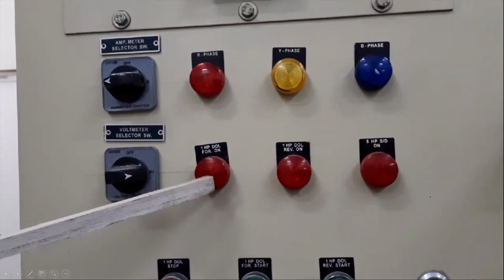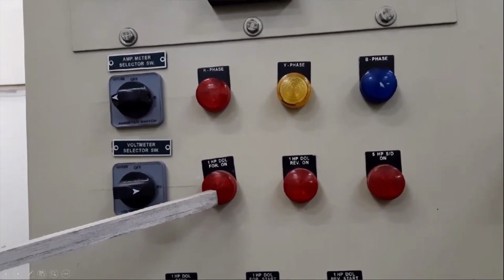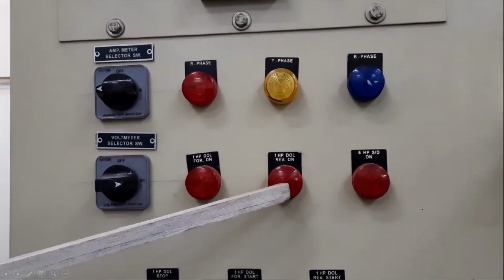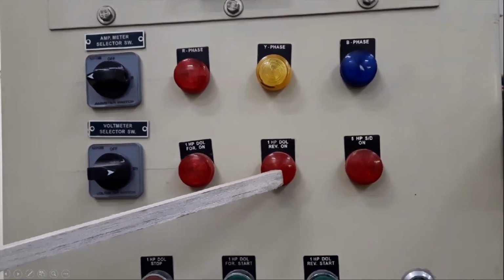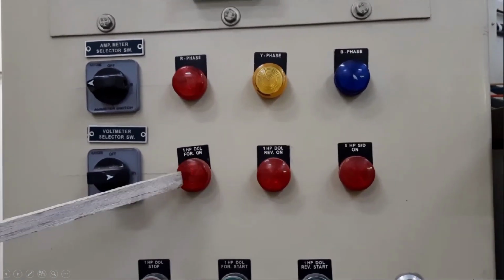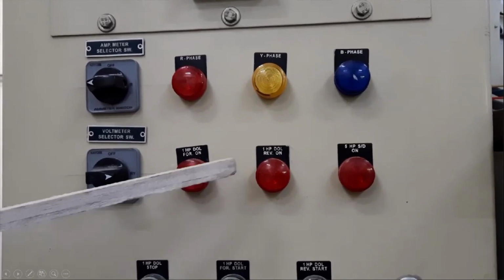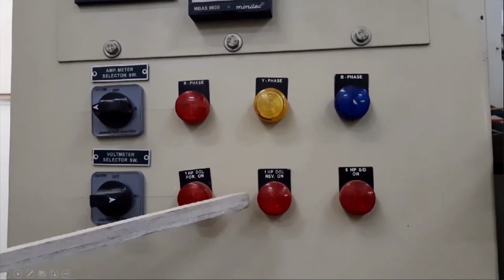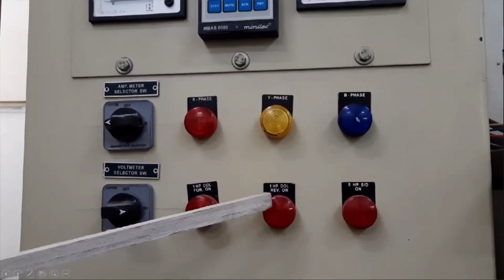So when this lamp is glowing, that means the motor is running in a forward direction, let us say with RYB phase sequence, and when this lamp is on, the motor will be running in a reverse direction, that means it is the RBY phase sequence. So this is for forward indication, this is for reverse indication. But make sure that whenever you would like to reverse the rotation of the machine, first of all you have to stop the machine and then it will rotate in the opposite direction.